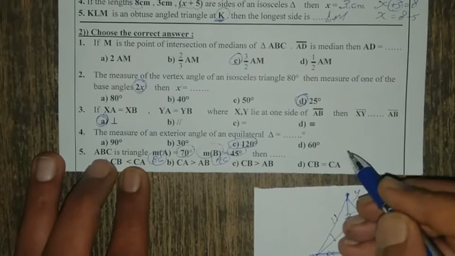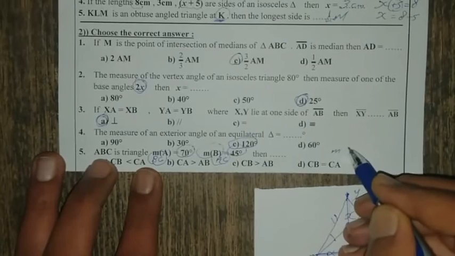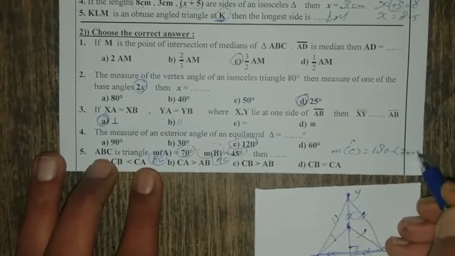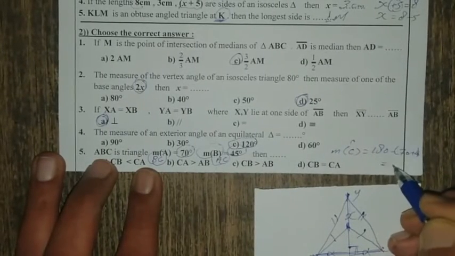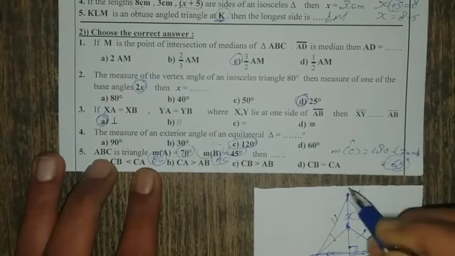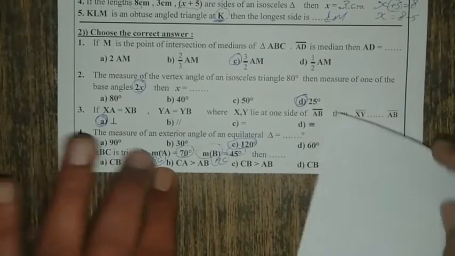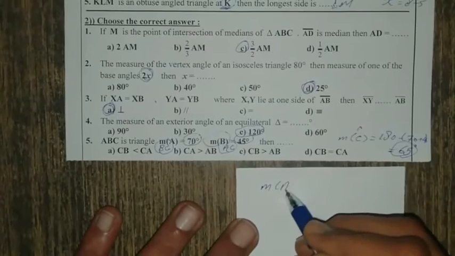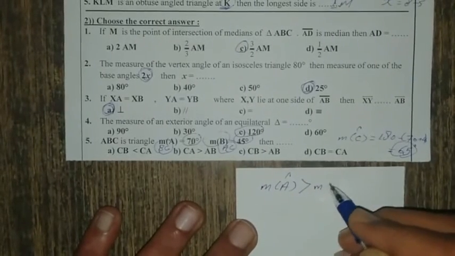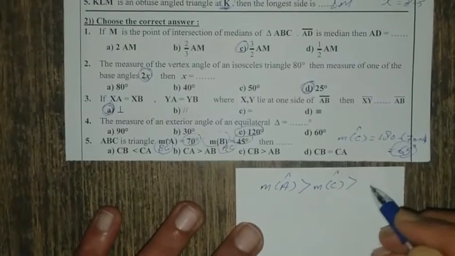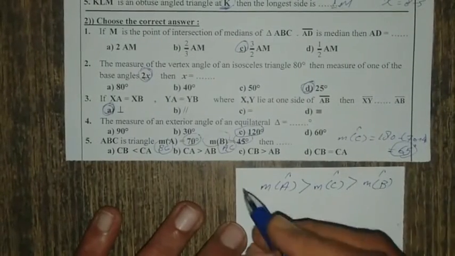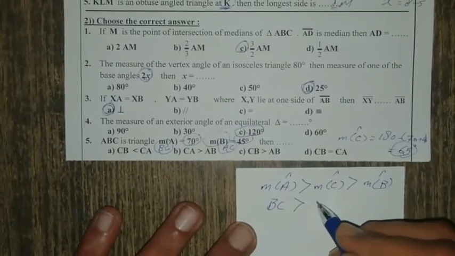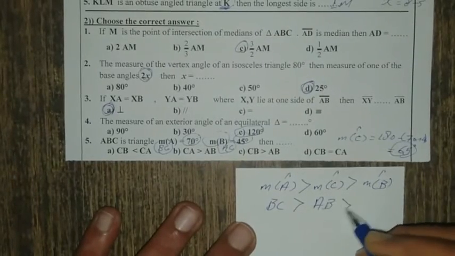Therefore, we have to find the third angle, which is angle C, equals 180 minus (70 plus 45) equals 65. So we order the angles according to their measures. The measure of angle A is greater than the measure of angle C, which is greater than the measure of angle B. This means BC is greater than AB, which is greater than AC.